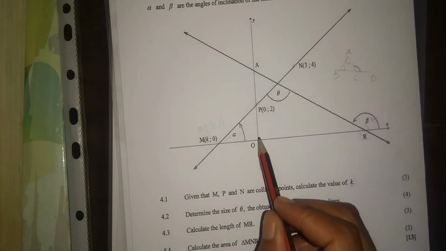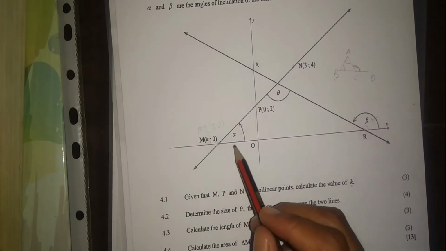Interesting. So M is what? It's (-3, 0), and then R we can calculate. The distance from O to M is 3 units. So it's minus 3. But I'm supposed to find the length or the distance. So the length from O to M, or the distance, is going to be positive 3 units.